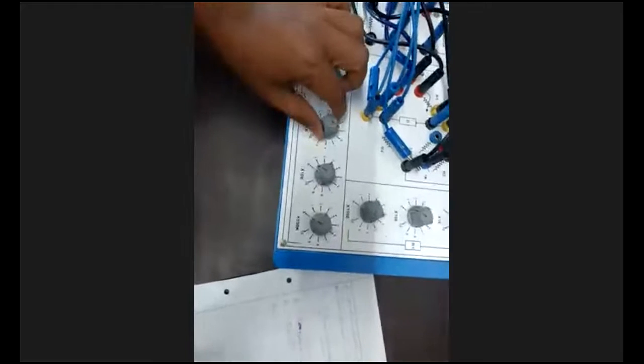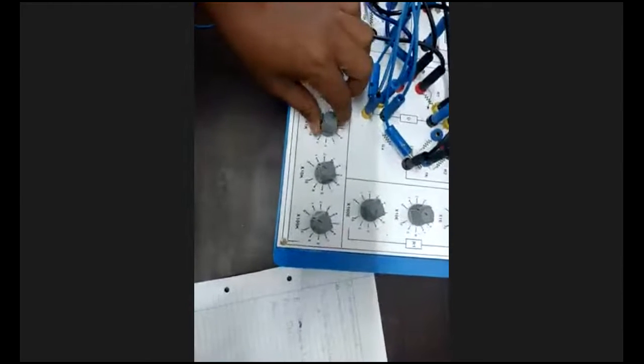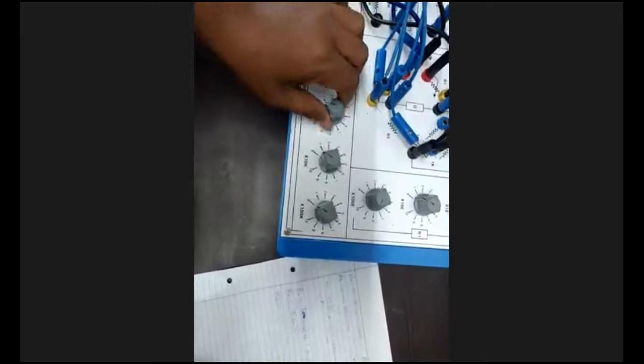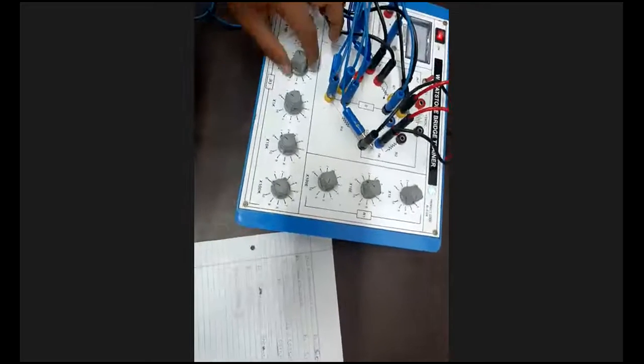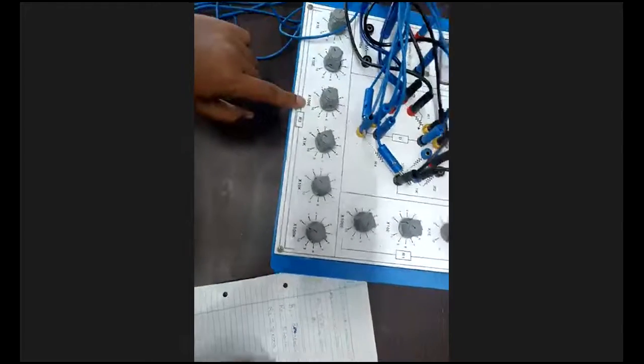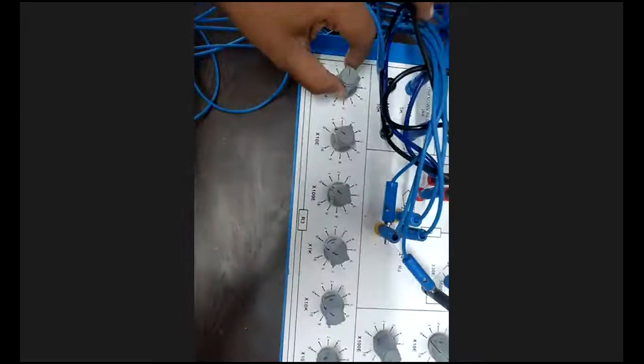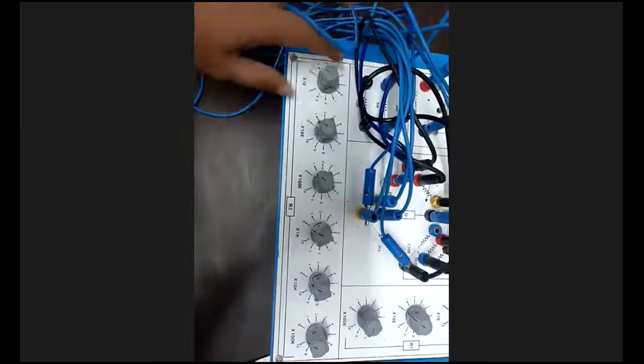Here 1, 2, 3, 4, 5, 6, 7. 7 into 1k, that is 7000, plus 2 into 100, plus 1 into 10, plus 3 into 1.